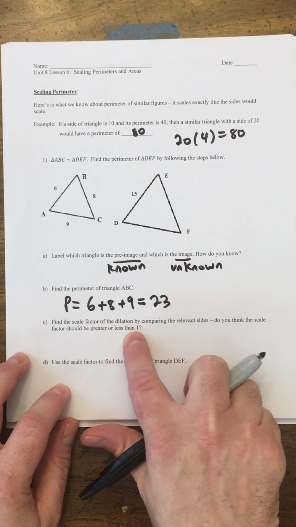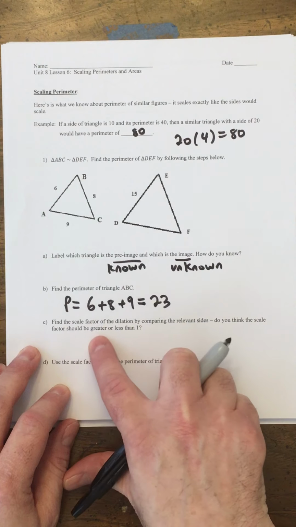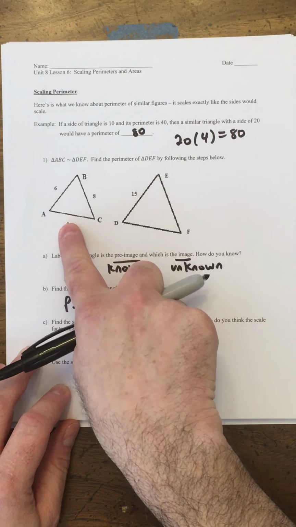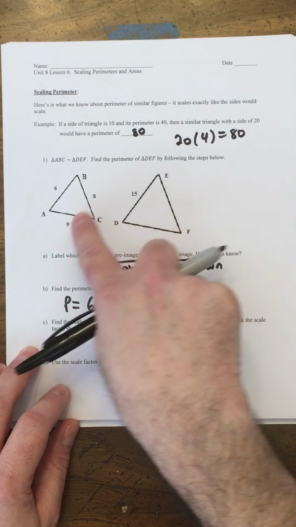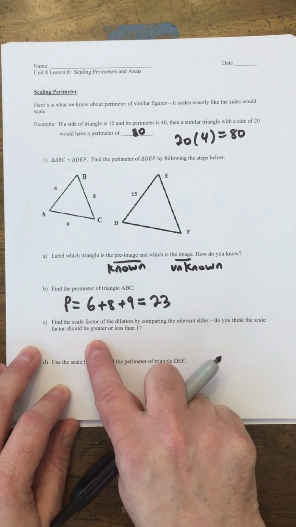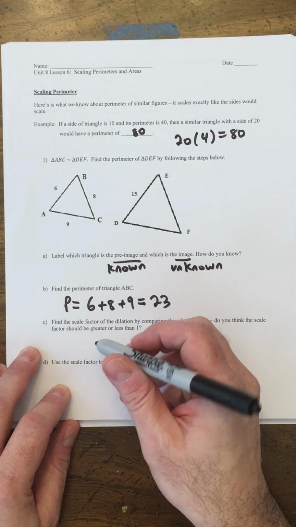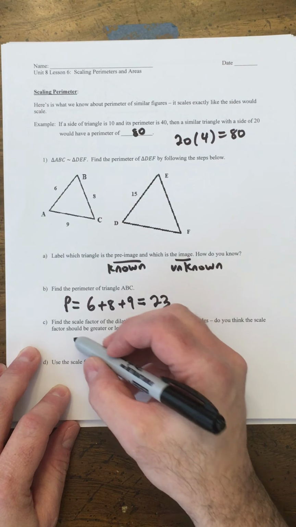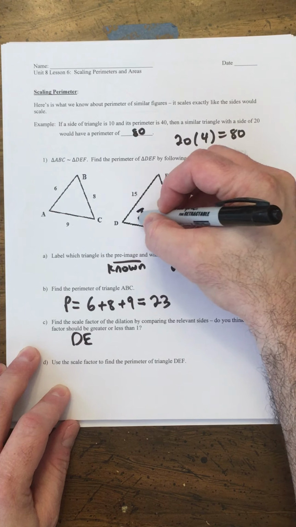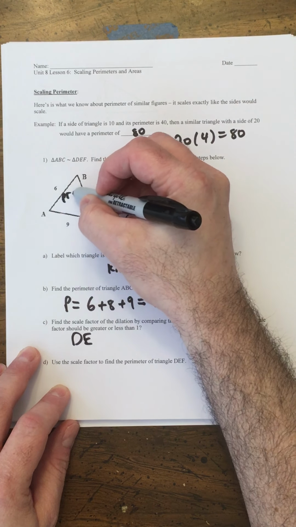Find the scale factor of the dilation by comparing the relevant sides. Do you think the scale factor should be greater than 1 or less than 1? Well, we want a perimeter that's larger than the original. So the scale factor should be greater than 1, not less than 1. So DE, which is from the image, and this is the pre-image.